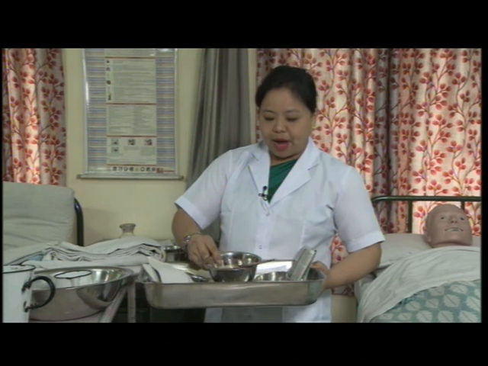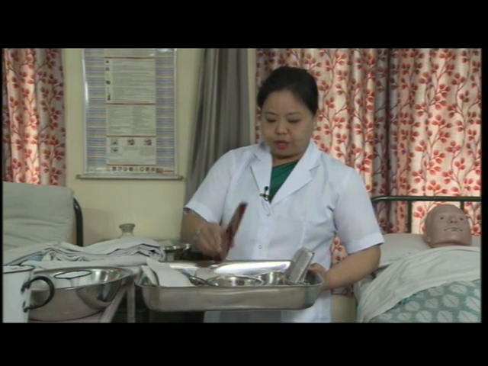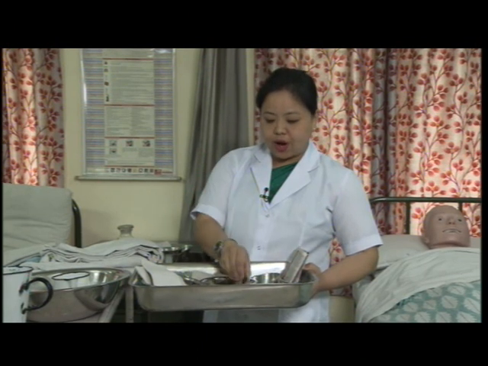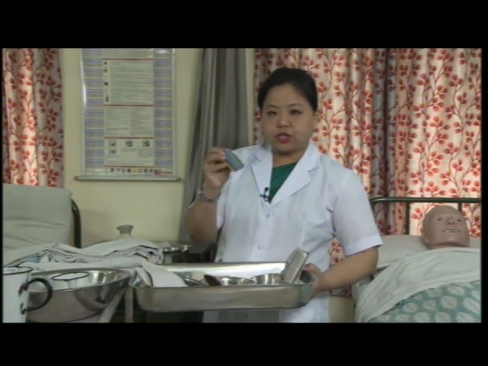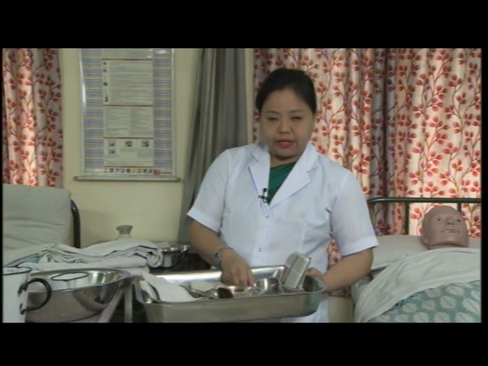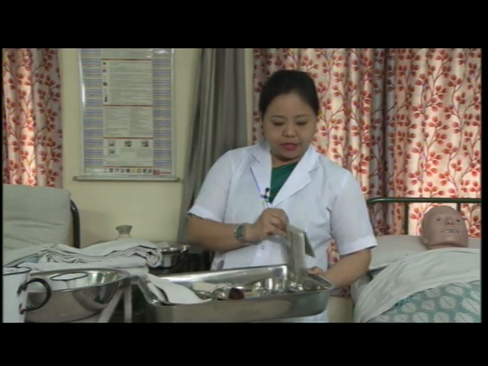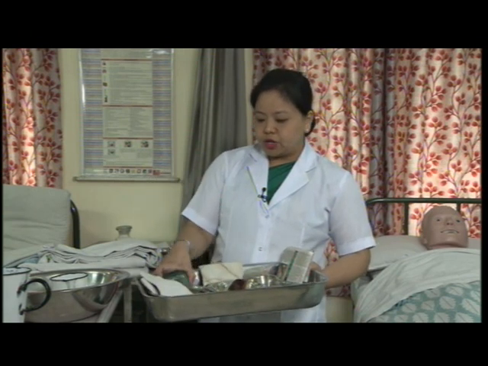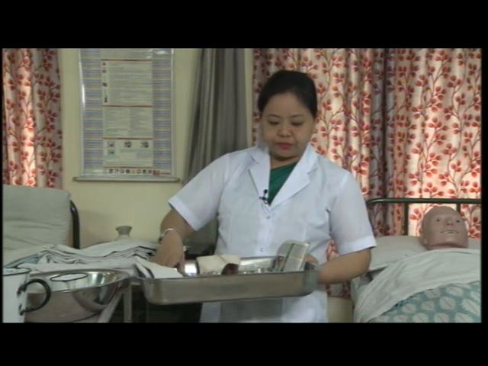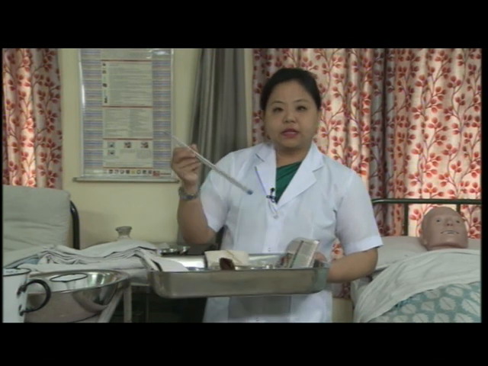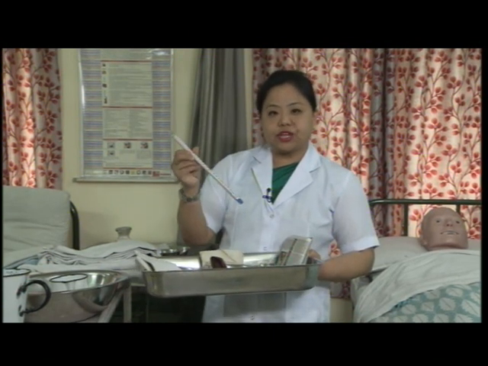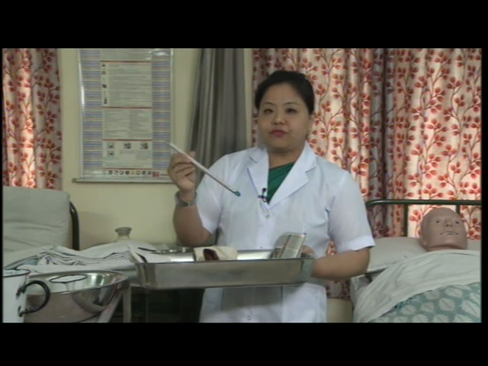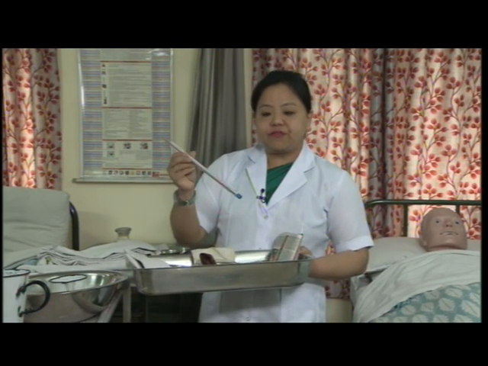Then we require a bowl with a comb to comb the patient, a nail cutter to cut the nails if it is required, a nail brush to clean the areas, a kidney tray and a paper bag to collect the waste, a pair of gloves, soap with a soap dish, and a bath thermometer, that is to measure the temperature of the water. Usually the temperature is 105 to 110 degrees Fahrenheit.